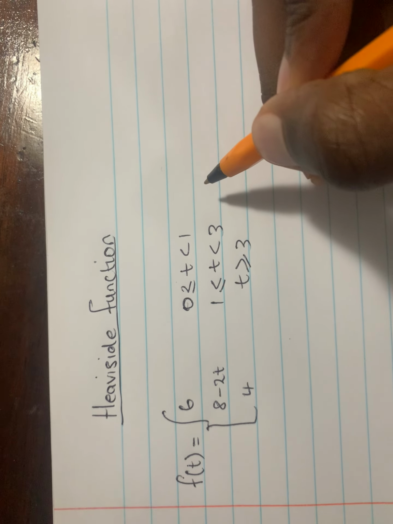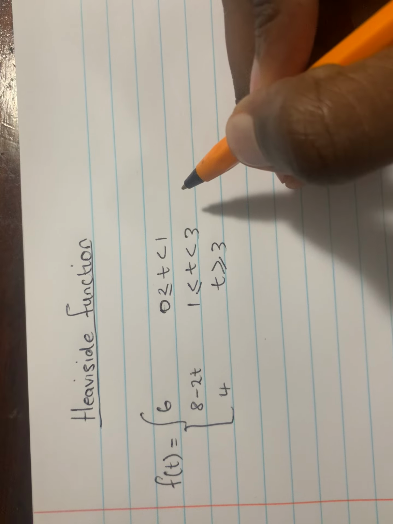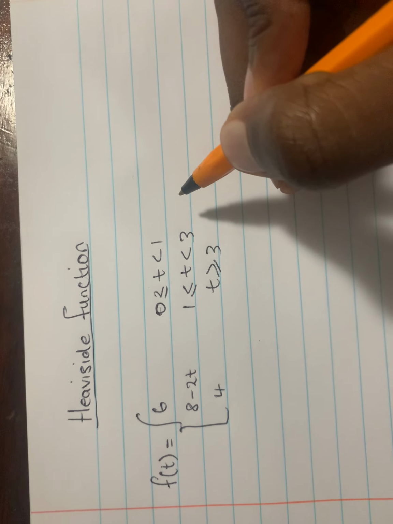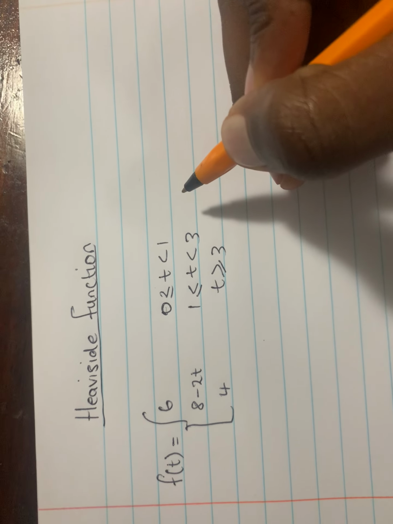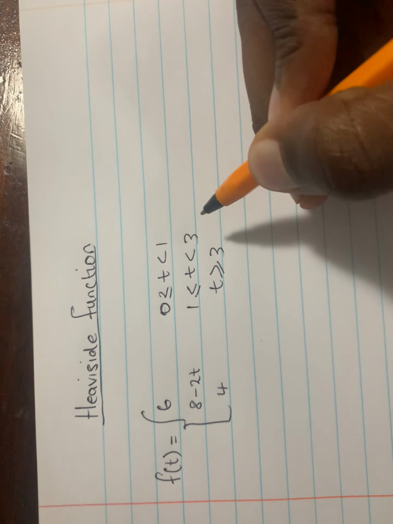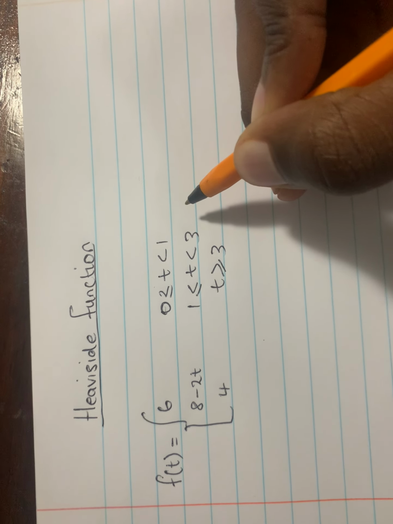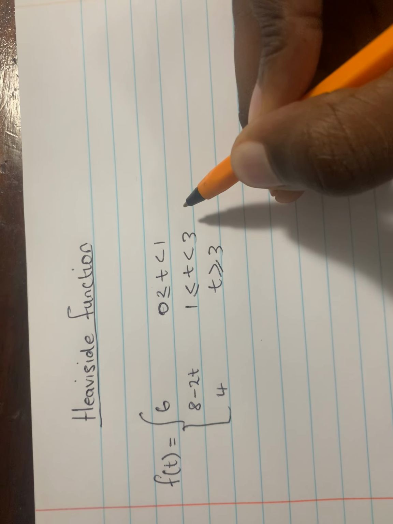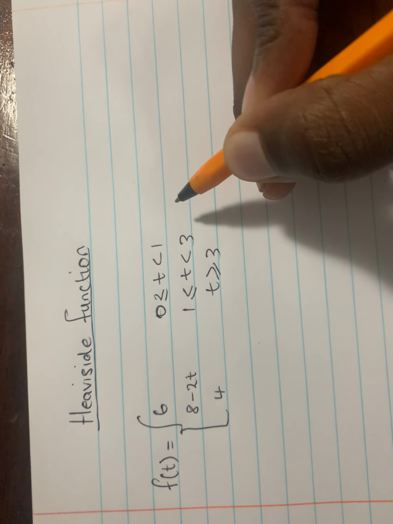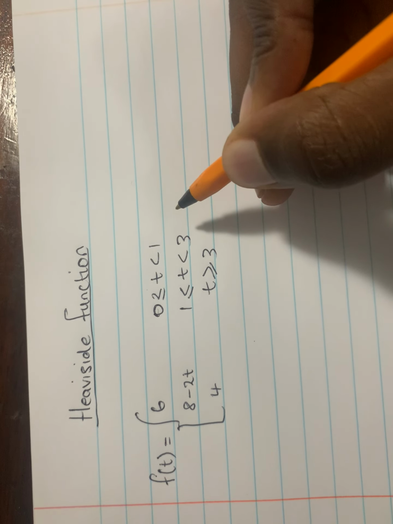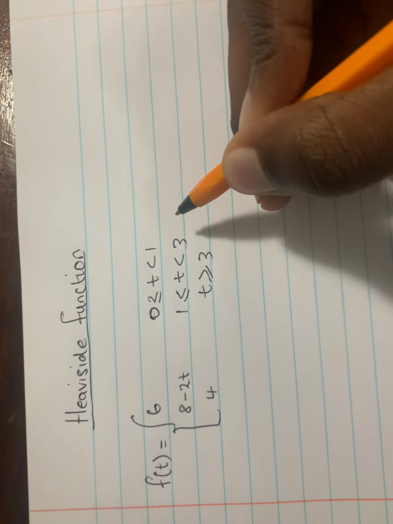The first thing we need to know when we are drawing a graph is how to find the coordinates of the graph.